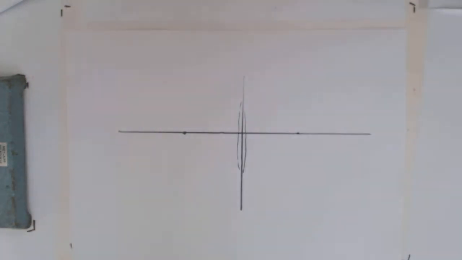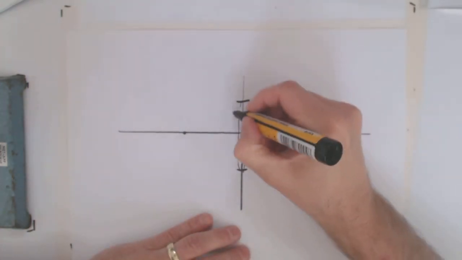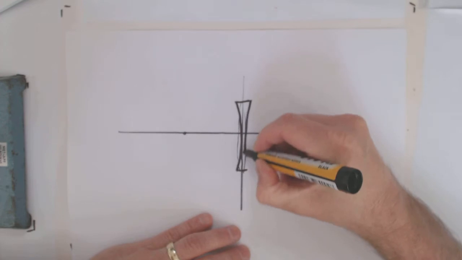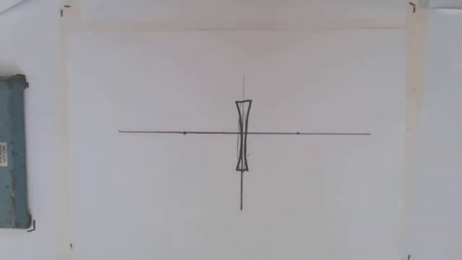I'll just use this little one here. A diverging lens is one like this. Alright, and let's see how that is similar, if we find it to be similar, to the convex mirror which we just looked at.